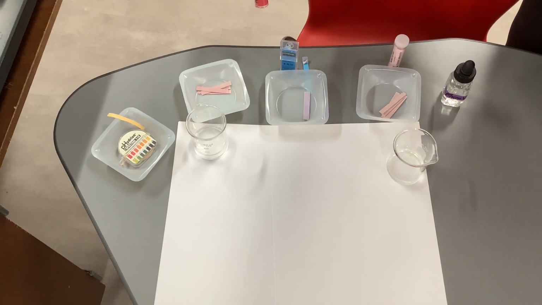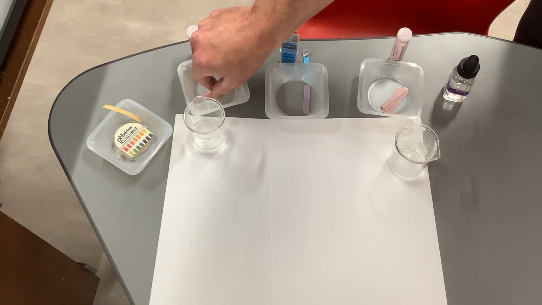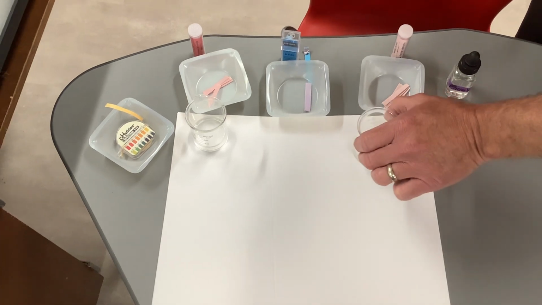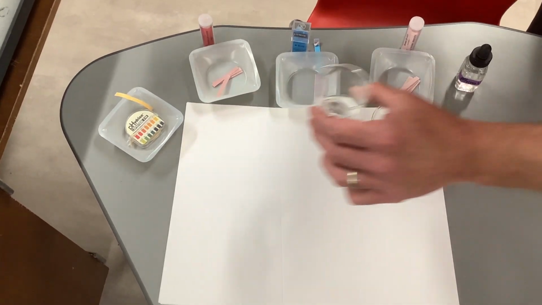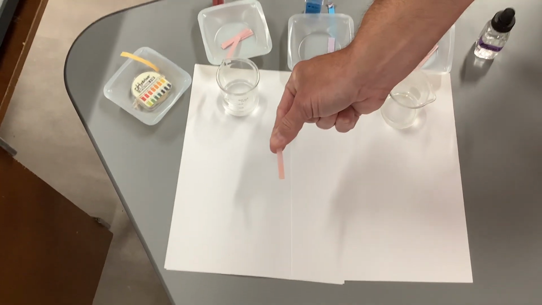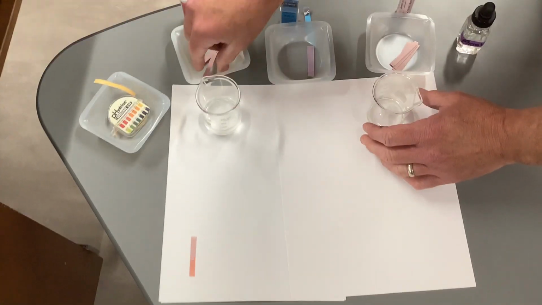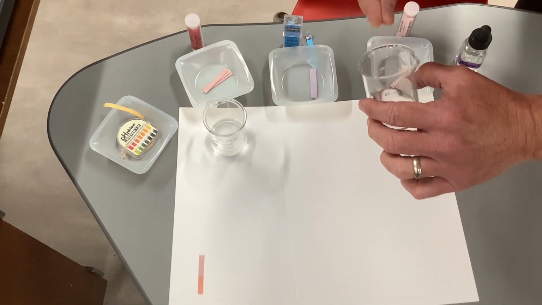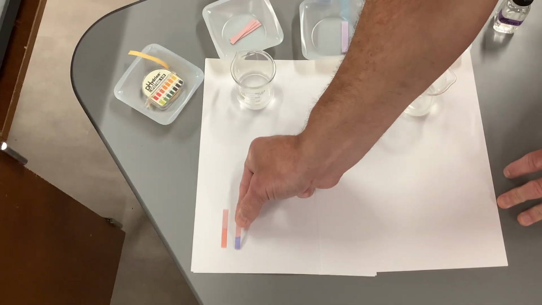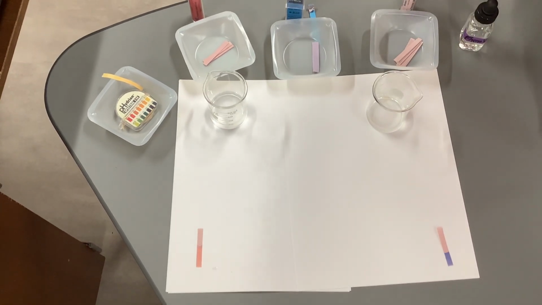All right, today we're talking about indicators, and an indicator is an organic substance that changes color in the presence of an acid or a base. And so I've got two solutions here, okay? And so I'm gonna dip this red litmus paper in my first one, and you can see that it stayed red, okay? And then I'm gonna dip my red litmus paper in the second solution, and you can see that it turned blue. So that would mean red litmus turns blue for this solution, so that would be a base.